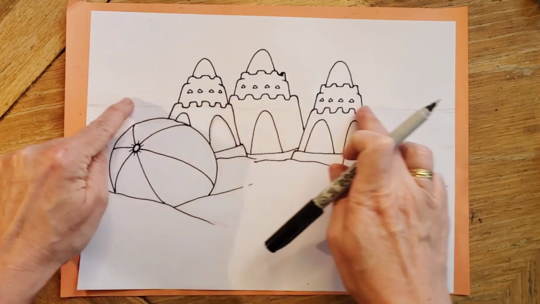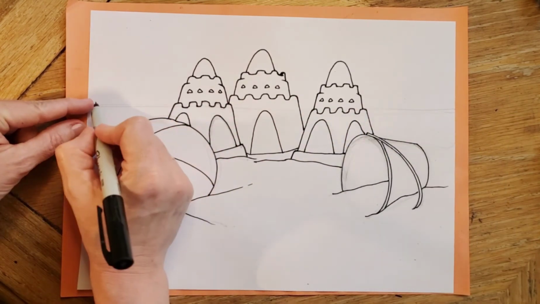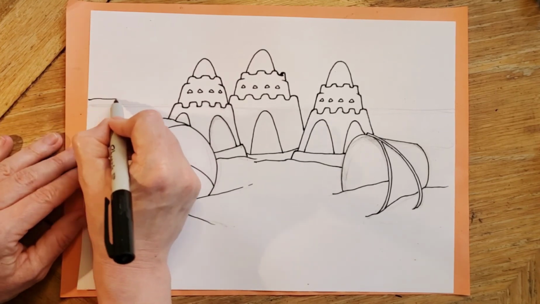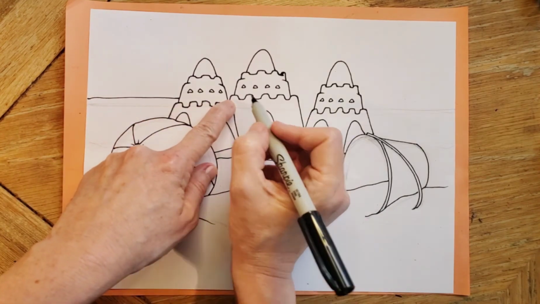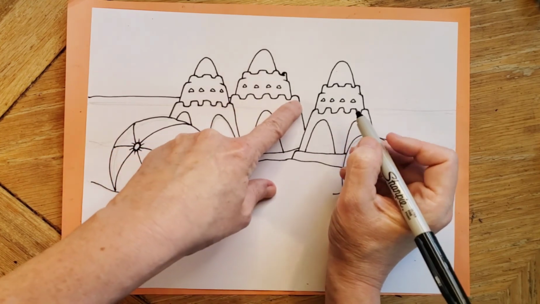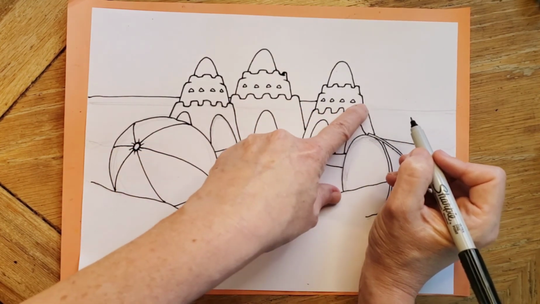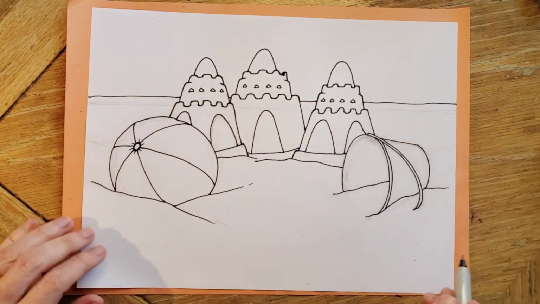Now, for the waves behind them, this is where the sky and the water meet, right? So I'm going to have a line here. Imagine that it goes behind this. So I see a little bit here. Imagine it goes behind that. I see a little bit there. Imagine it goes behind that, and then out the other side.